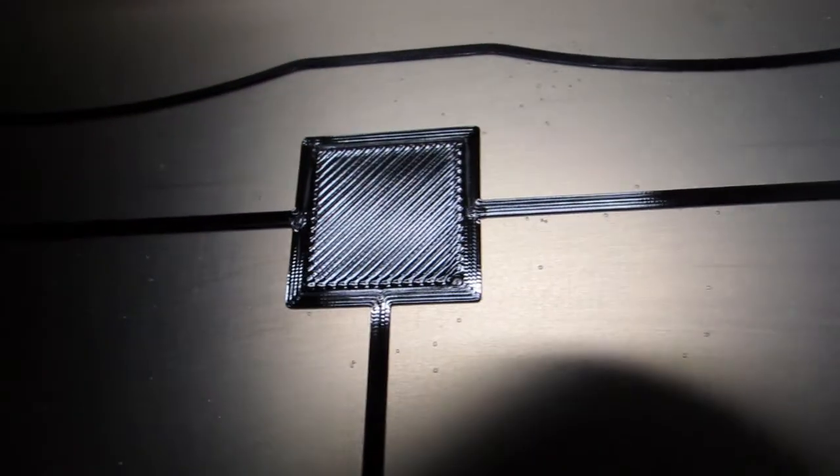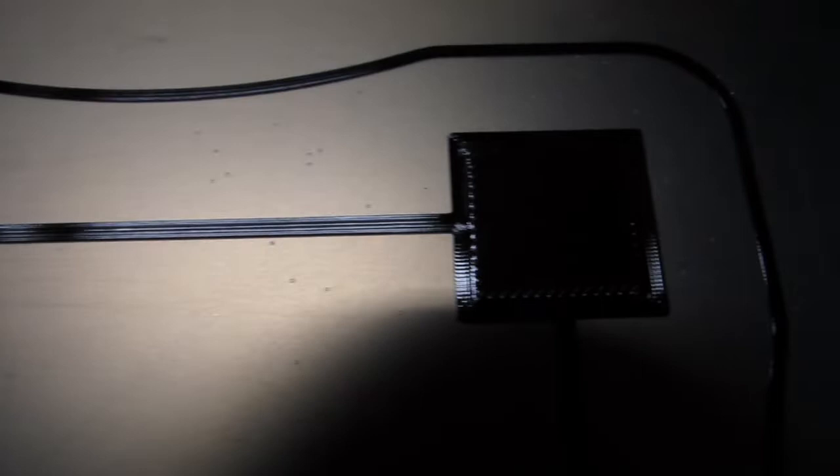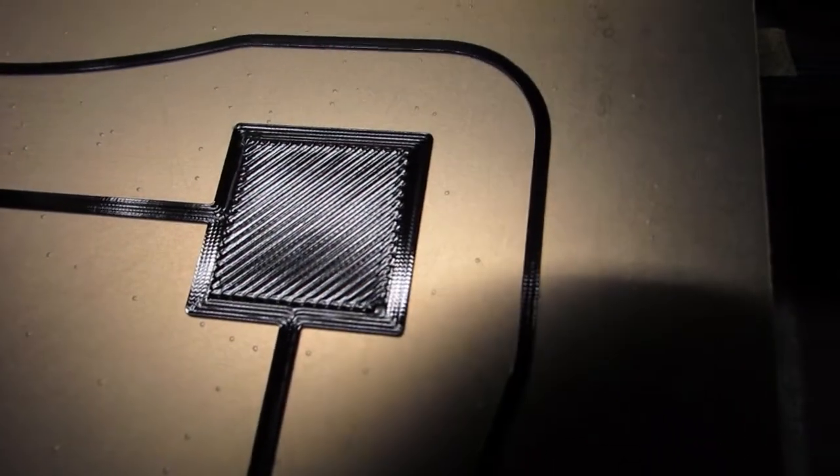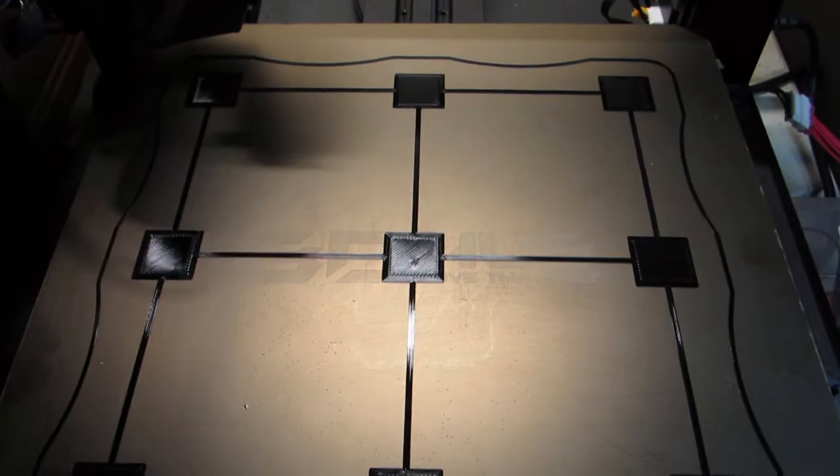There's the scar from the bed. Sorry for the poor lighting. Hopefully that satisfies your curiosities, and now the acid test will be, what does the caliper say?